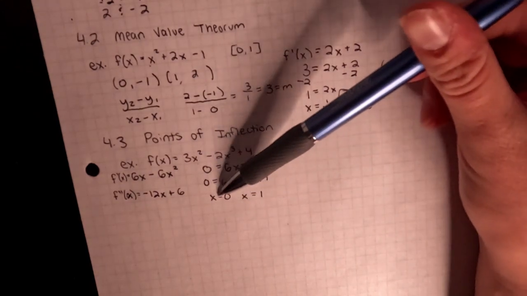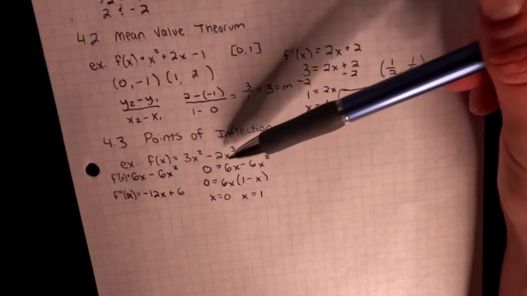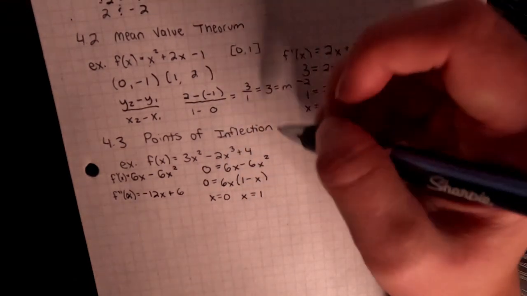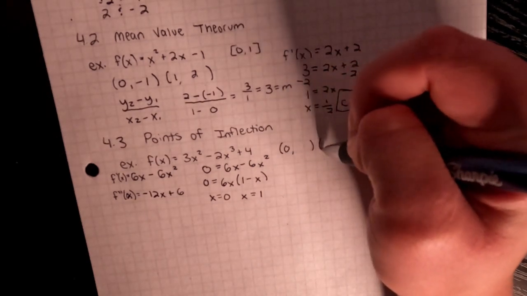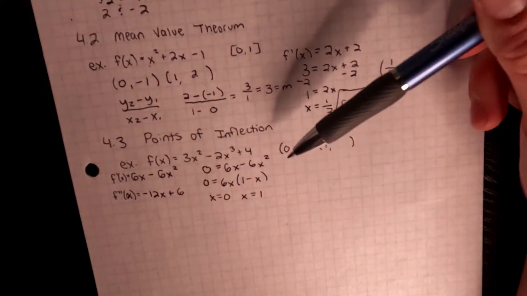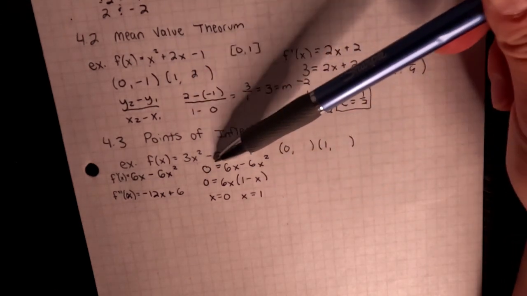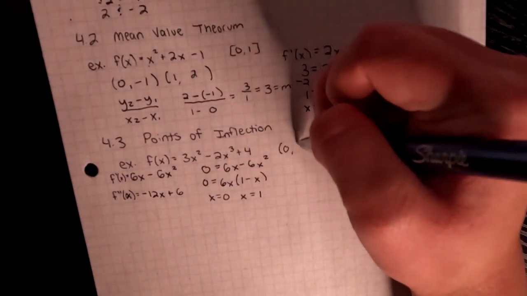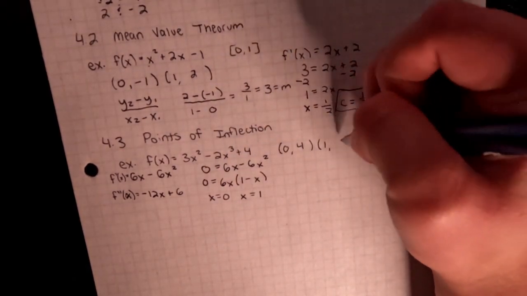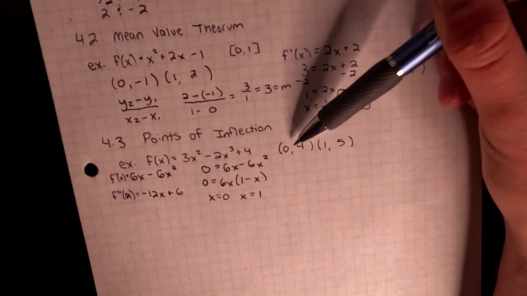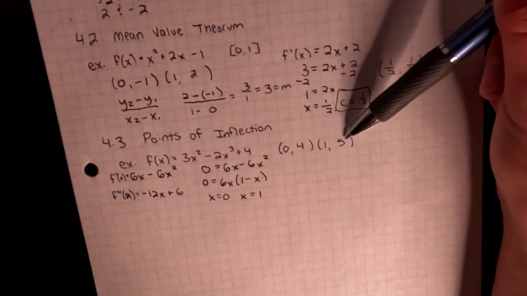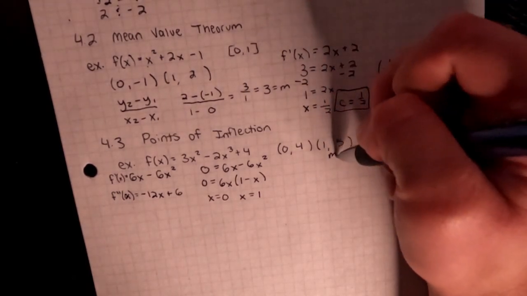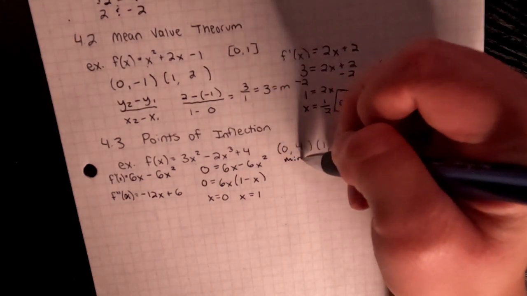And I get that x equals 0 and x equals 1 makes this 0. So these are our critical points. And we want to plug both of these values into our original equation to get our critical points. So I get this is 4 and this is 5. So this is going to be our local minimum, and this is going to be our local max, because this point has our highest y value. So this would be our max, and this would be our min.